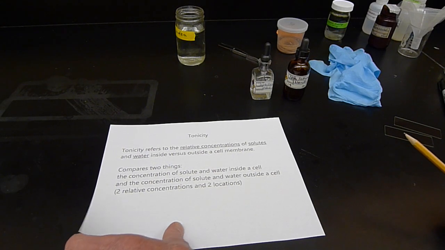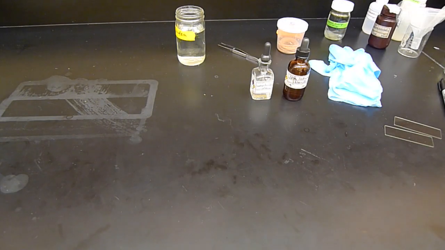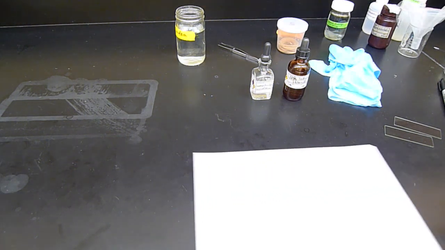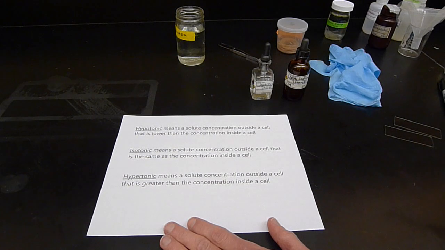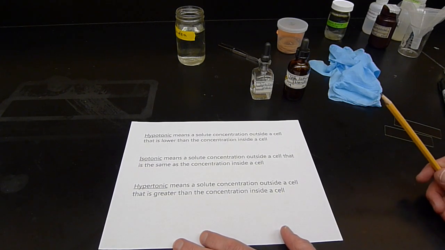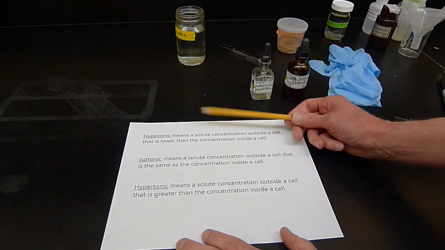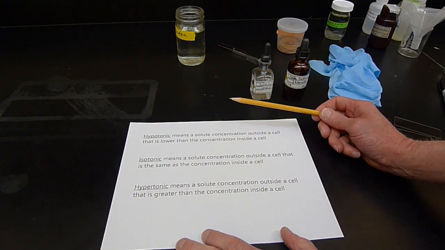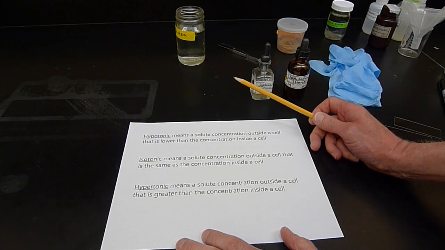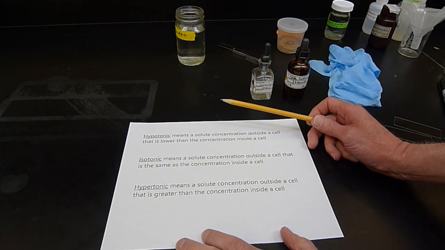In any case, what I'm going to do is expose these leaves again to either a high concentration of sodium chloride and then some distilled water. So there's three other pieces of terminology you need to remember here. Hypotonic means that the solute concentration outside a cell is lower than the concentration of that solute inside the cell.